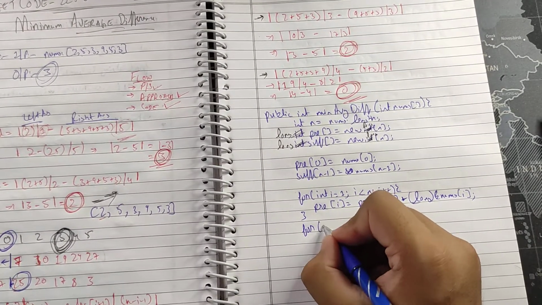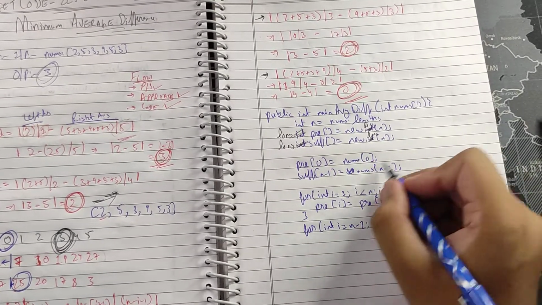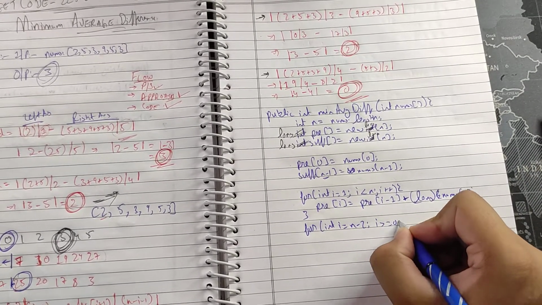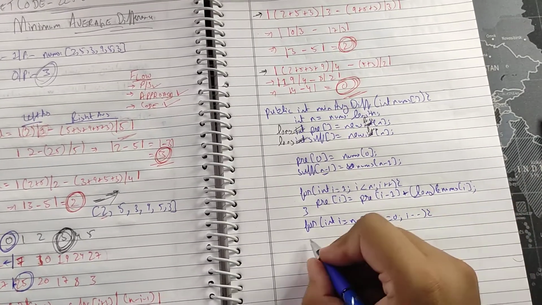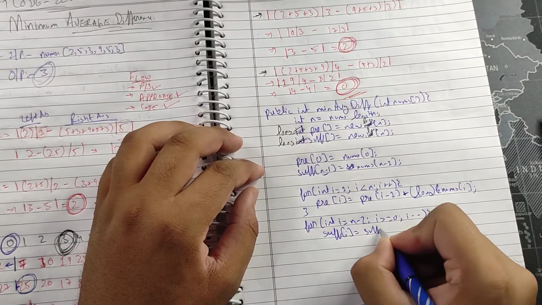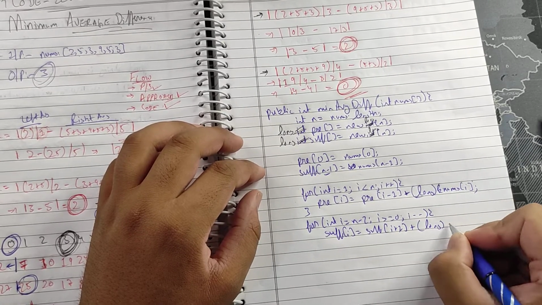So for int i equals n minus 2, because we already know the n minus 1 value, we will now start from n minus 2, going until i equals 0, i minus minus. Now we get suffix of i equals suffix of i plus 1 plus long of nums of i. We are typecasting it.